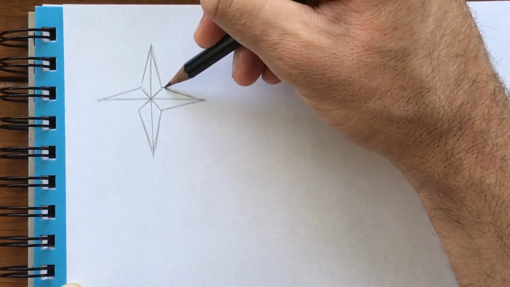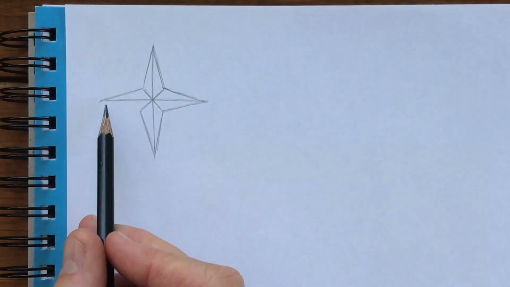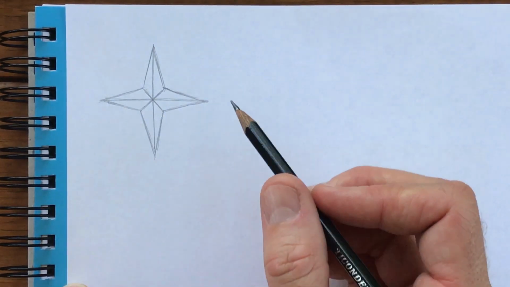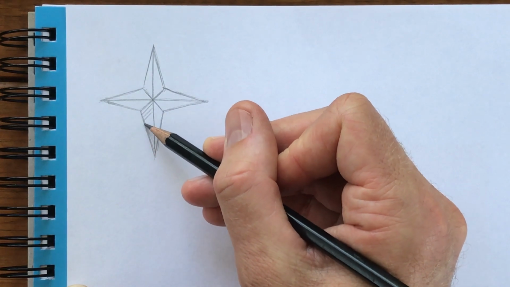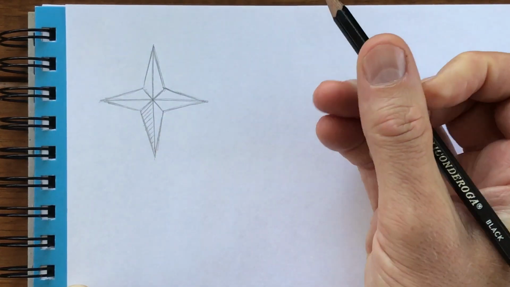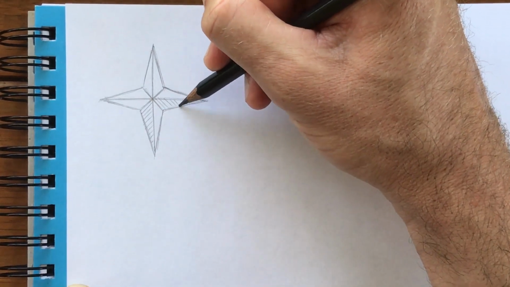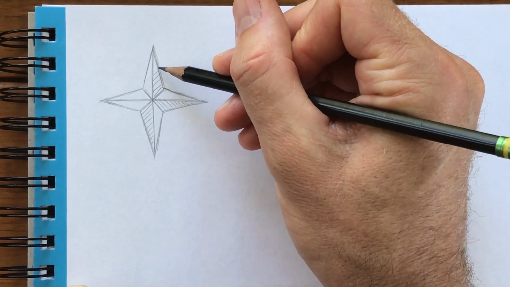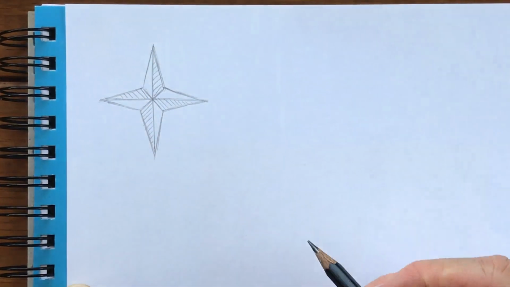If you want, you can use a ruler. I'm just sketching it out, just keeping it casual. Okay, so then after I draw this last line, what I like to do is shade one side of every point. So I use the shading lined up with the X in the middle. So we have the left side of the bottom, we'll have the bottom side of that right point, and then we'll have the right side of the top point, and then the top side of the left point there.